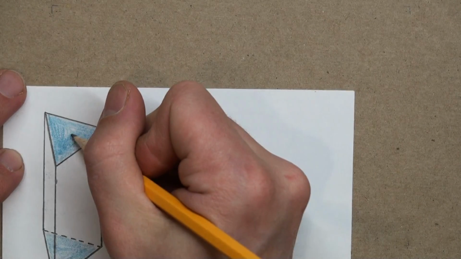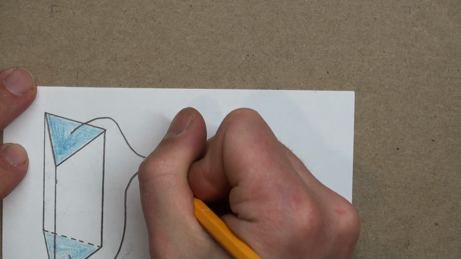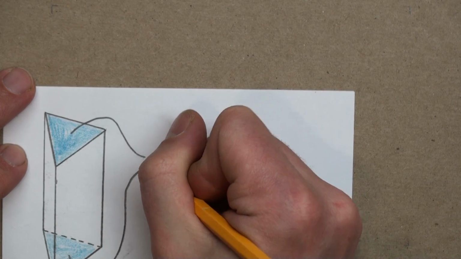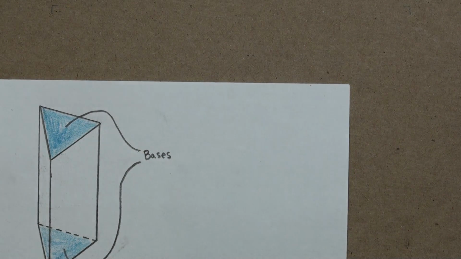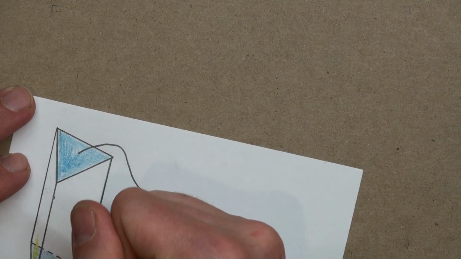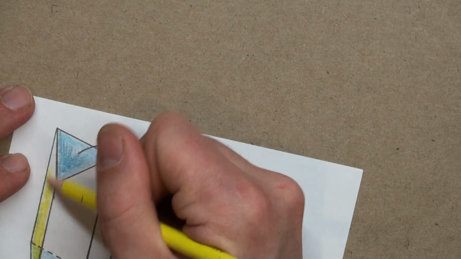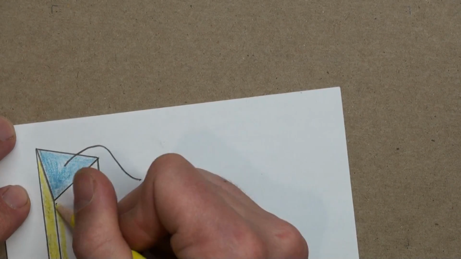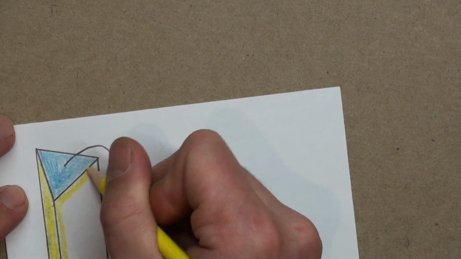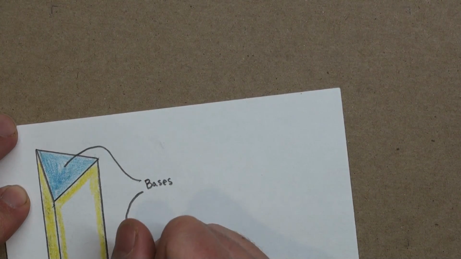those are called the base, or the bases. Okay? And then you have these sides, right? Which are rectangles in a right prism. This is a right prism, straight up and down.